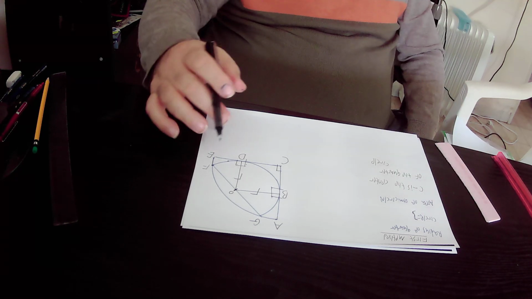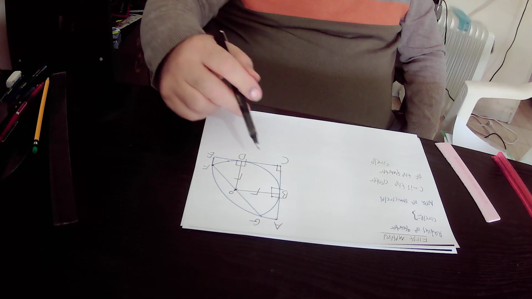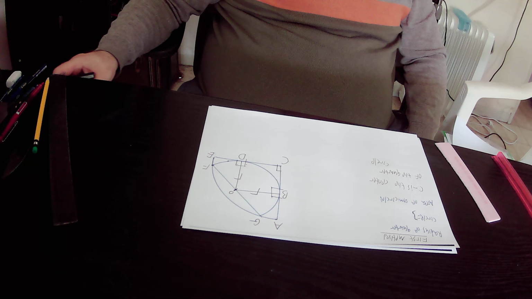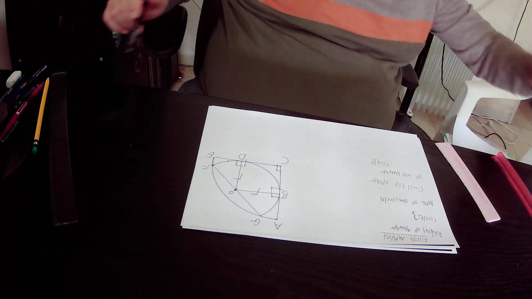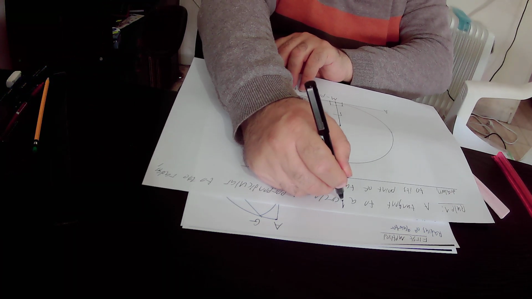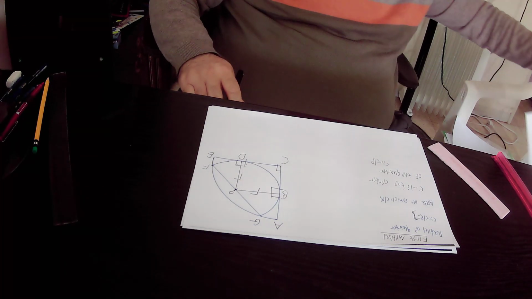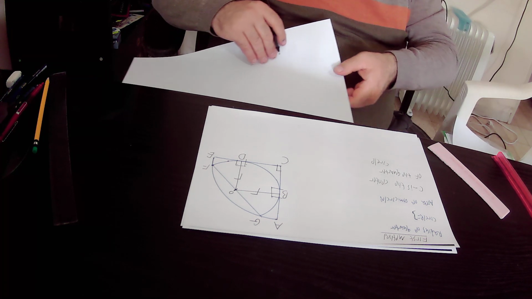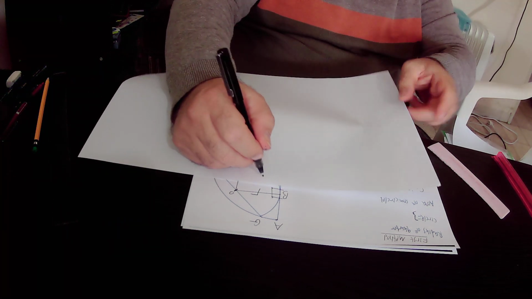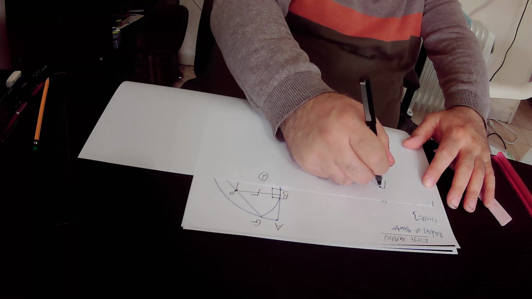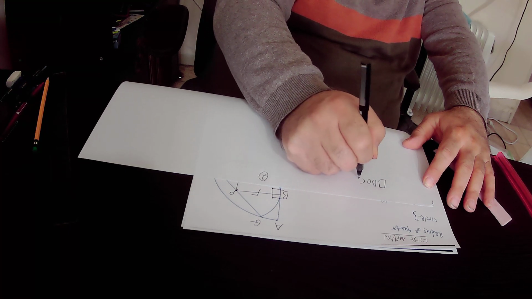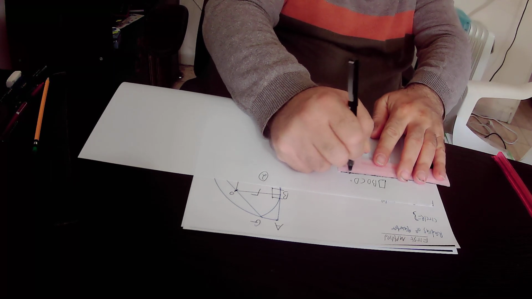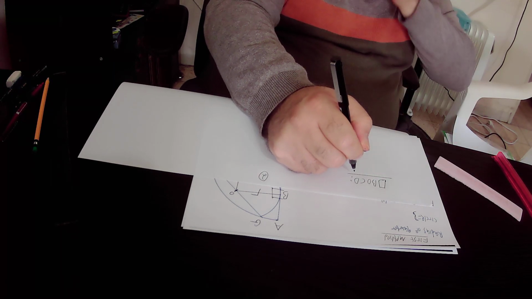So in quadrilateral BOCD, we have three right angles.